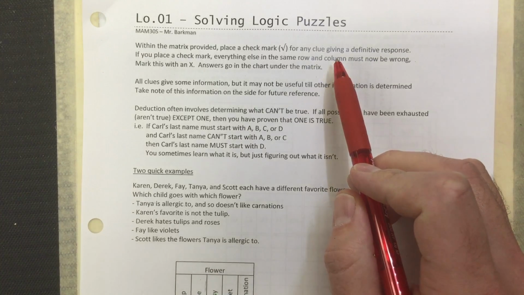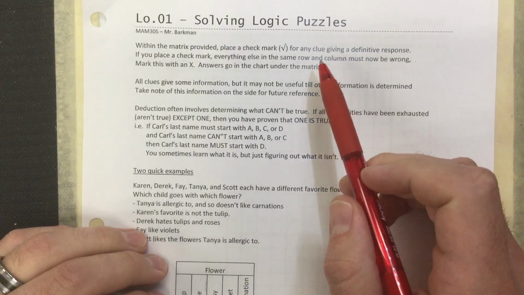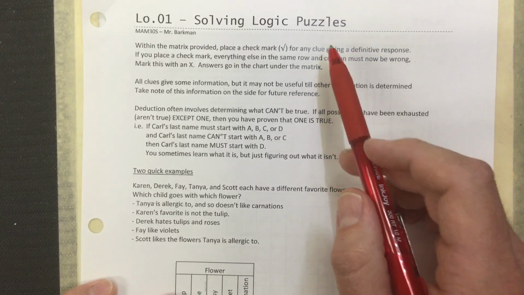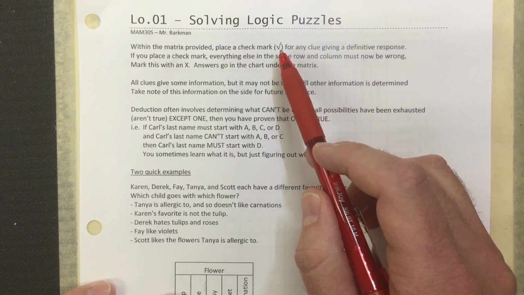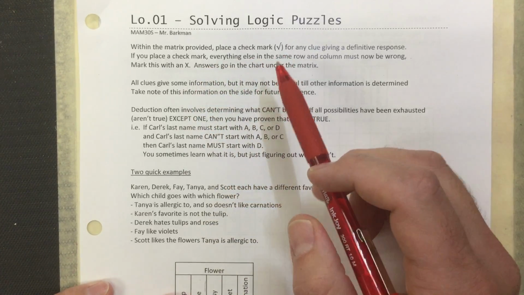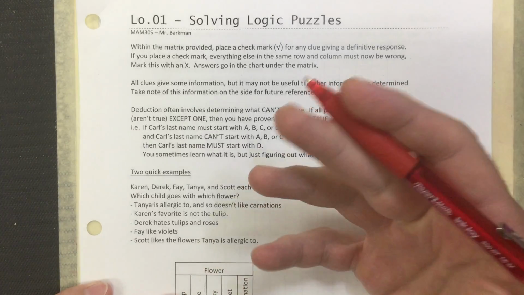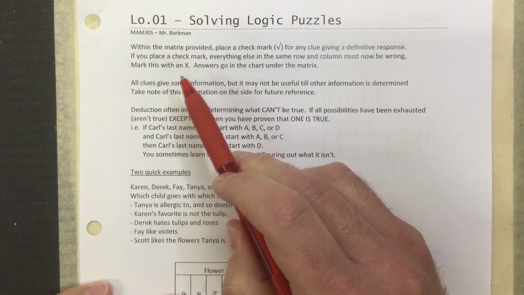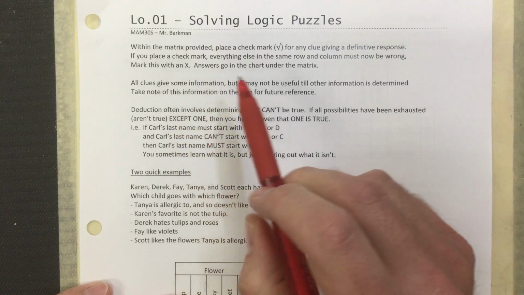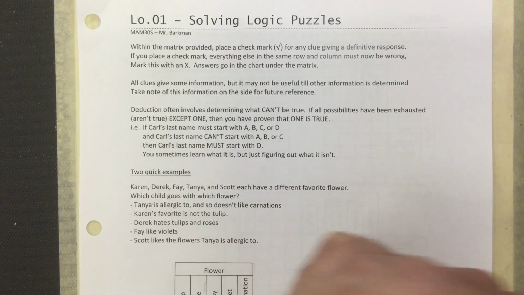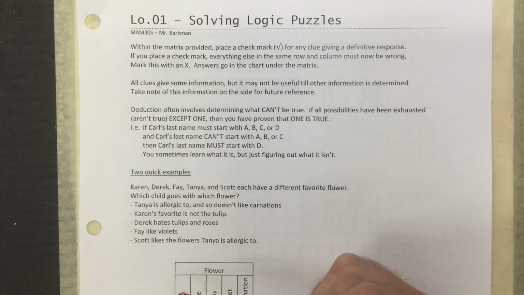So if we know based on the clues that we're given that something is correct, or something is in fact yes, we'll put a check mark in there. If anything else in that same row will not be correct, so if we're told that something does not work, we're going to place an X in there. Okay. And then we're going to put answers into a chart right underneath our matrix, or it could be right beside, depending on the size of our matrix or the size of our question.